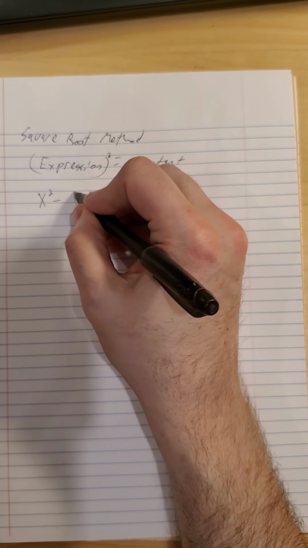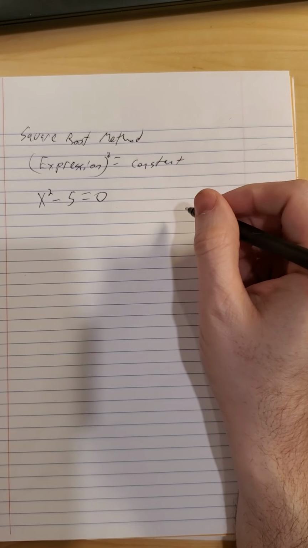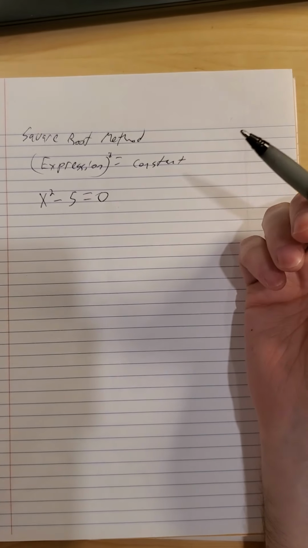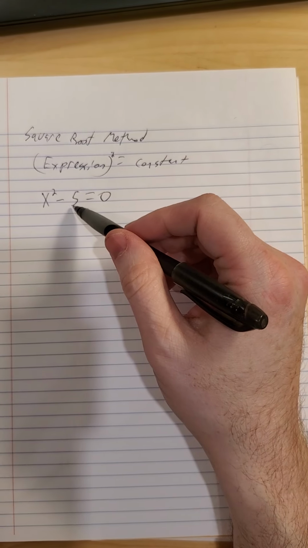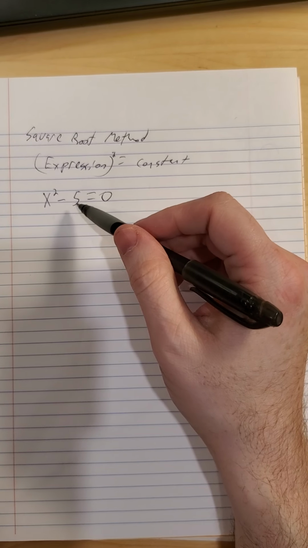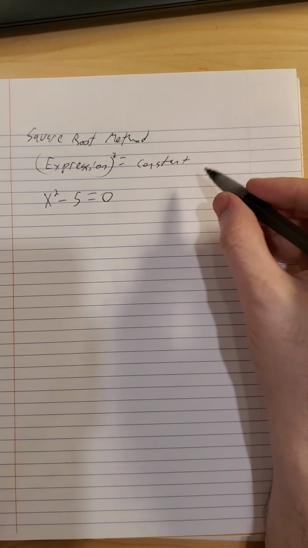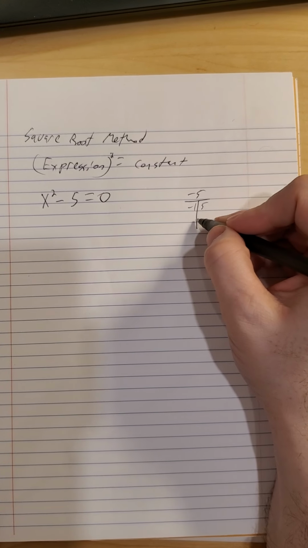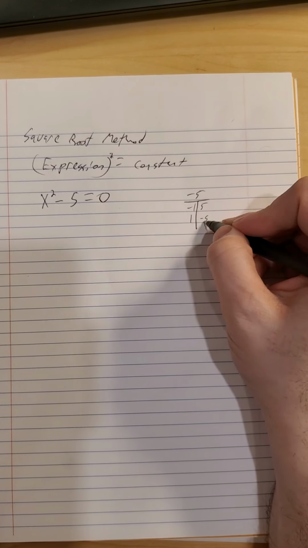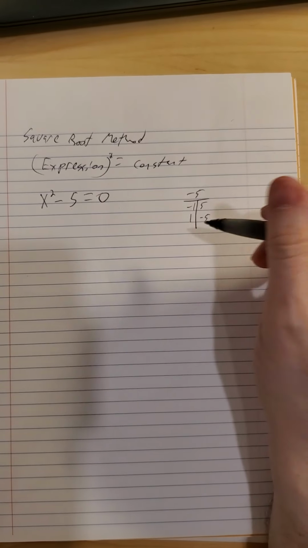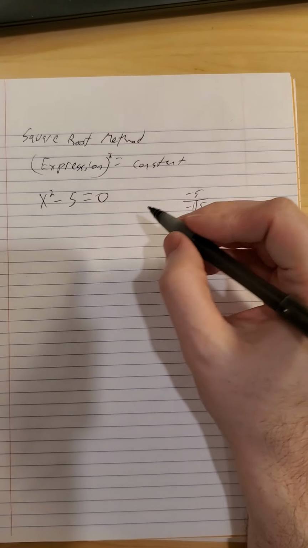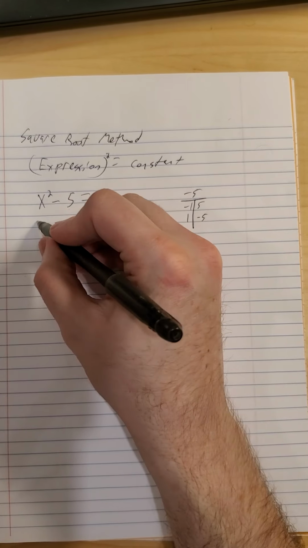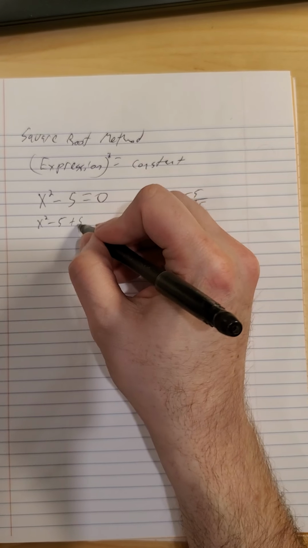So this first one we'll need to do a little bit of work to get it there. If I wanted to factor this thing, I would be out of luck. I would be trying to multiply to -5 and adding to 0 using two integers. Multiplying to -5 using integers, my only options are -1, +5, or +1, -5. I won't be able to get to that 0 using integers. So I'll make it look like this: perfect square equals constant by just adding 5 to both sides.